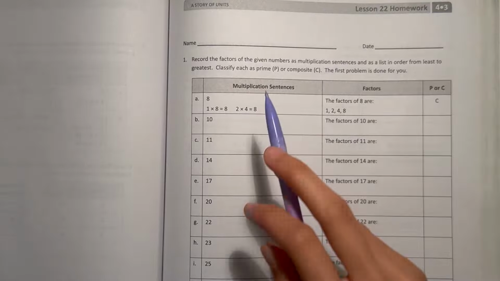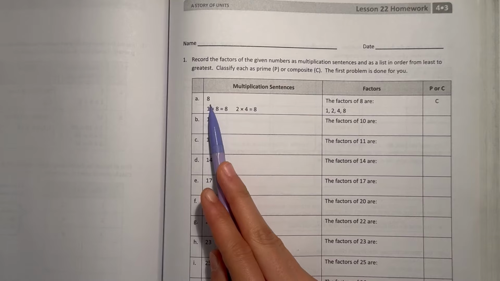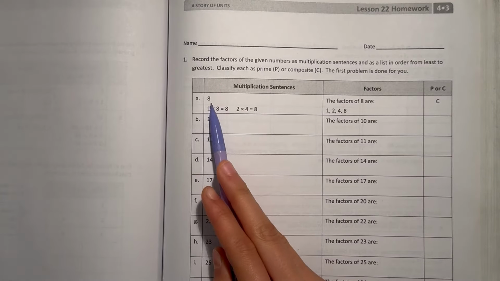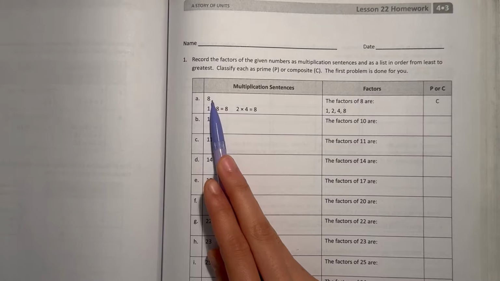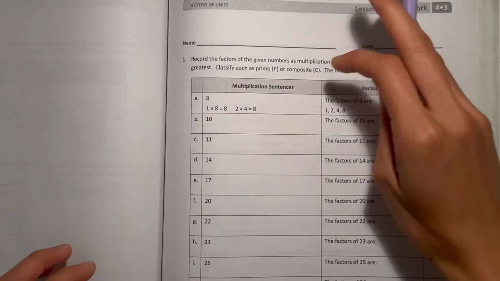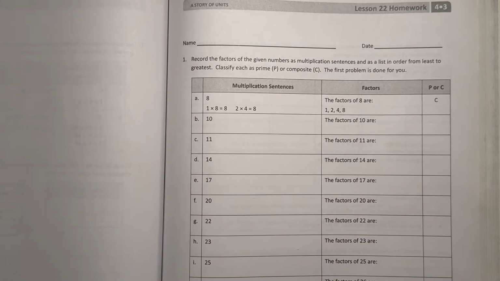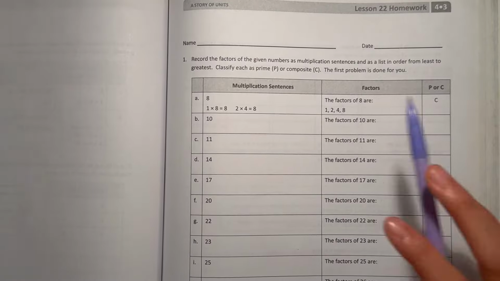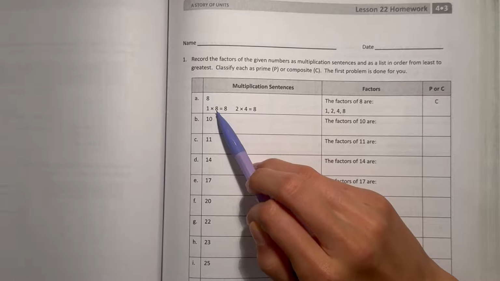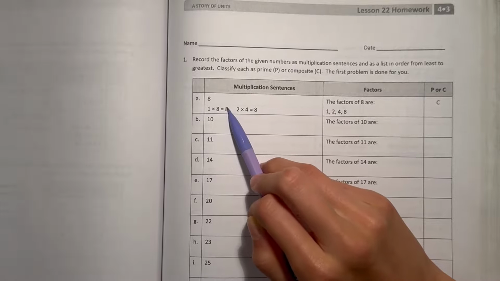Alright, so A, we have 8. So first thing we're doing, we're identifying the factors of 8 and writing them as multiplication sentences. What we're going to do is start from 1 and work our way up so we don't mix any factors. So 1, of course, is a factor for every number. That's 1 times 8 equals 8. So that's how they want us to list it.